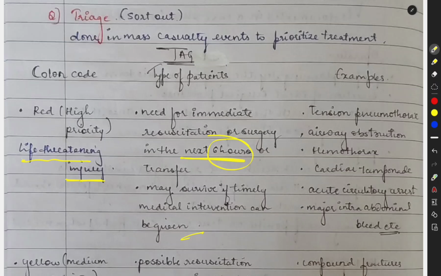What are these injuries which are life-threatening? Such examples are tension pneumothorax, airway obstruction, hemothorax, cardiac tamponade, acute circulatory arrest, and major intra-abdominal bleed. All these examples come under highest priority injuries which are life-threatening to the patient. So those patients will be coded with red color coding.